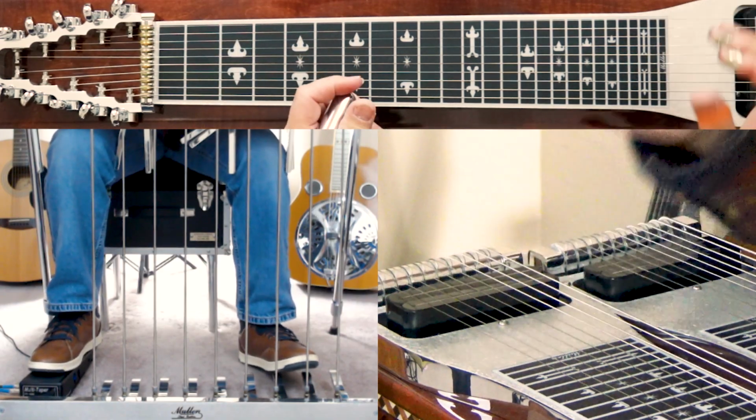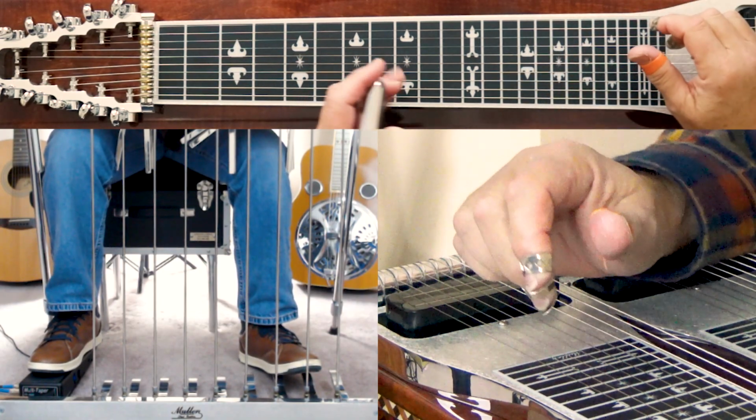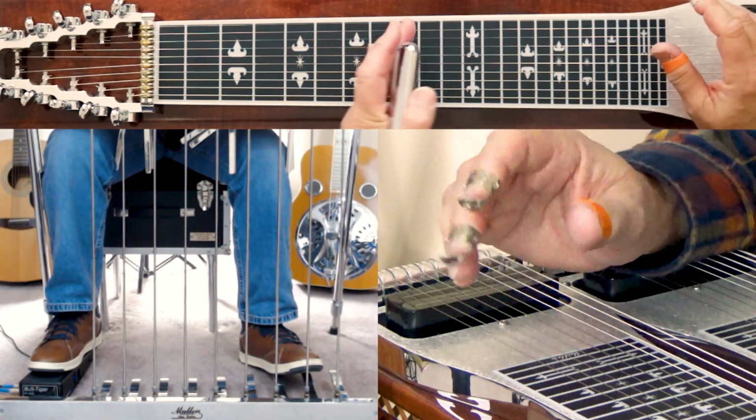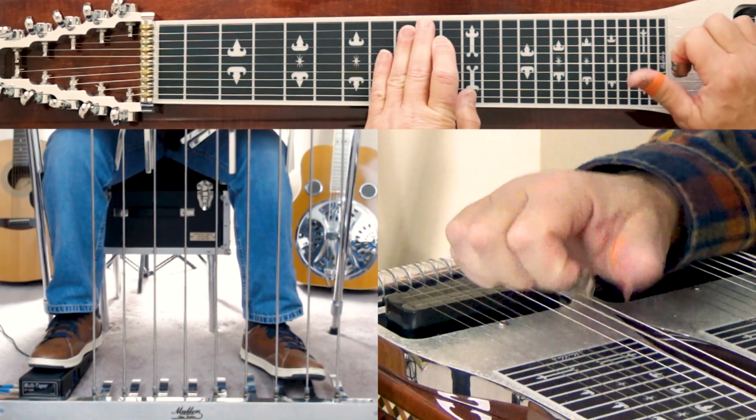Okay, you see how I did it there? There's 3 distinct licks, and you can use them in any sequence. They'll stand alone, or you can use them all together.